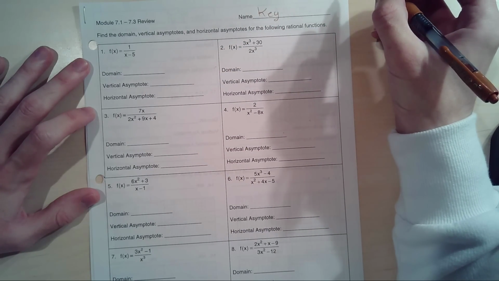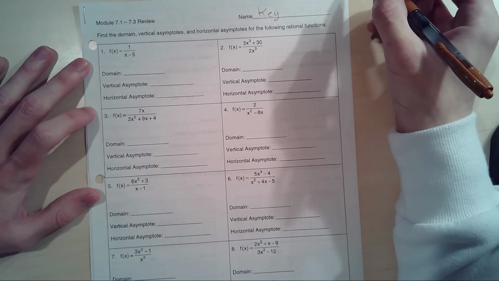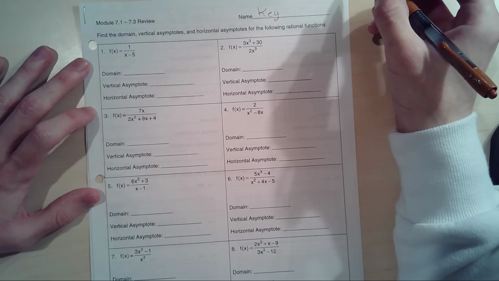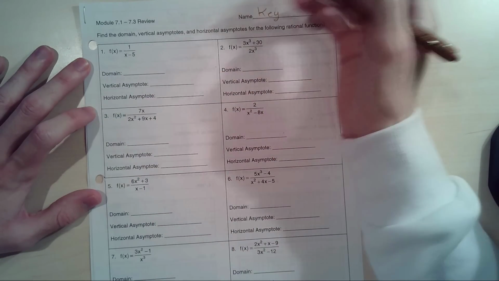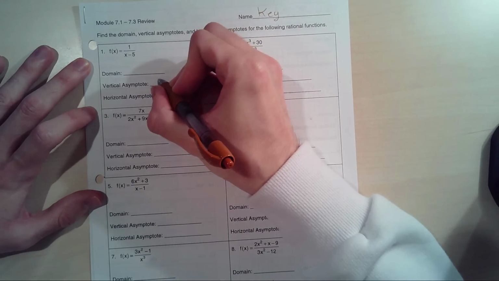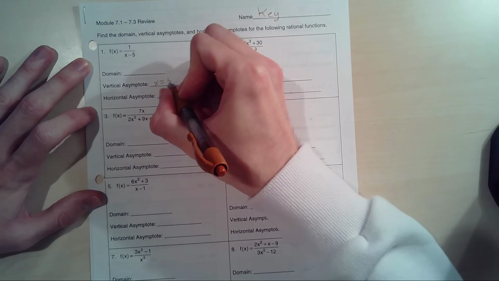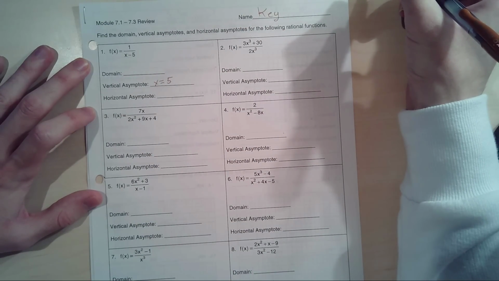Vertical asymptotes always occur when the denominator equals 0, so long as the numerator does not also equal 0. In other words, when there's not cancellation of some kind. Let's go ahead and check out this first one then. The denominator is going to equal 0 when x equals positive 5. Easy enough, really not that hard. If I plug in 5, I'll divide by 0.